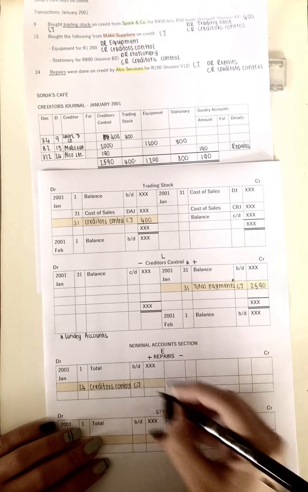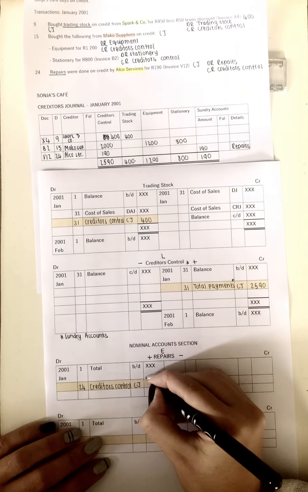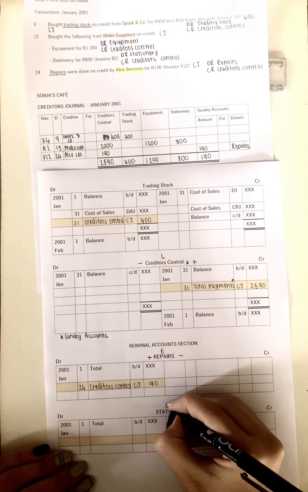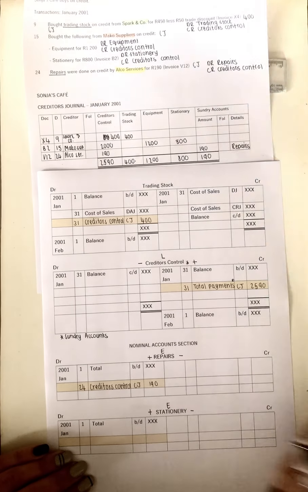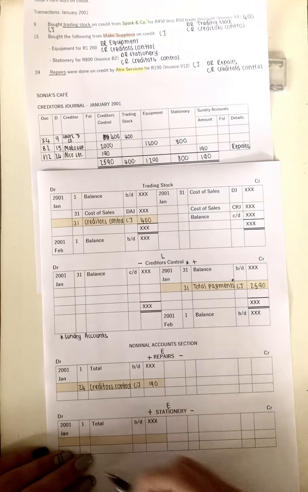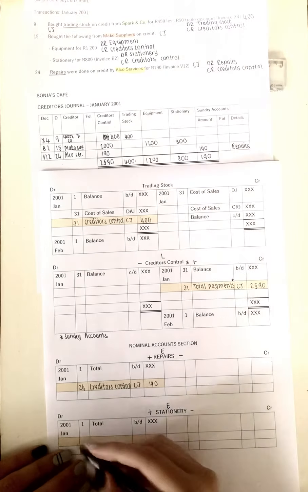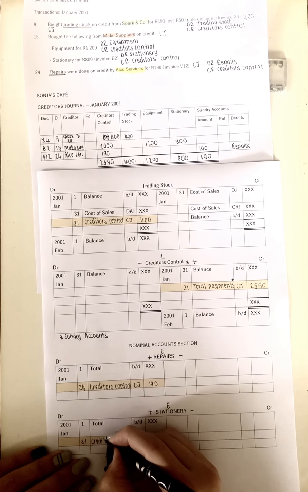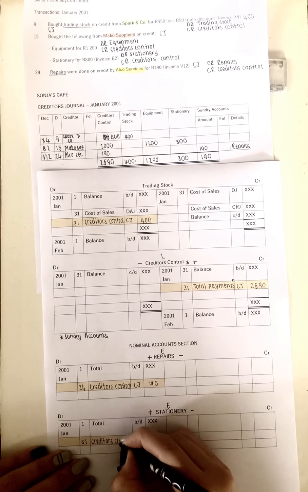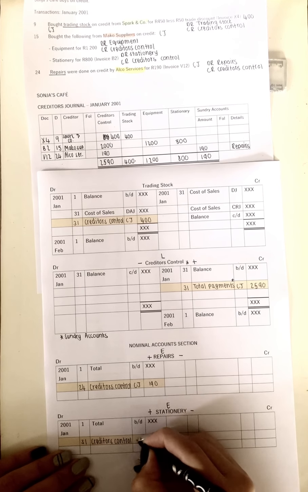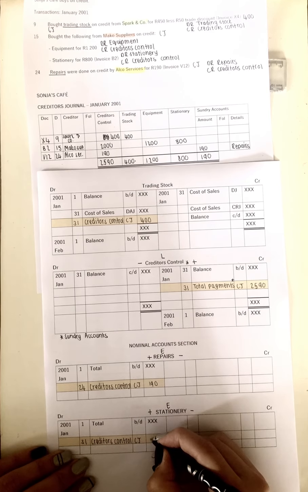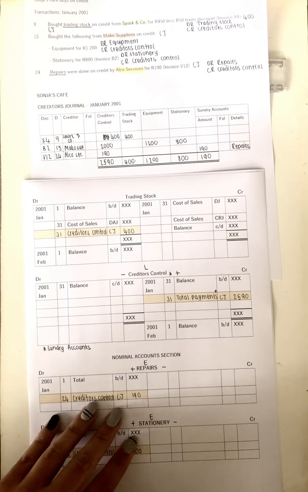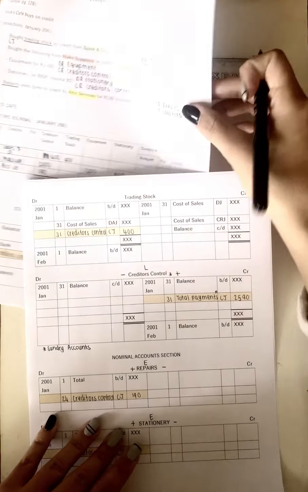Okay, from my CJ, how much did I pay? It was 190. Okay, then the stationery is also an expense, so it increases on the debit and decreases on the credit. With stationery, it has its own column. So I go 31st, creditors control, found in the CJ, and that I paid 800 in total. Okay, so that covers your general ledger accounts.